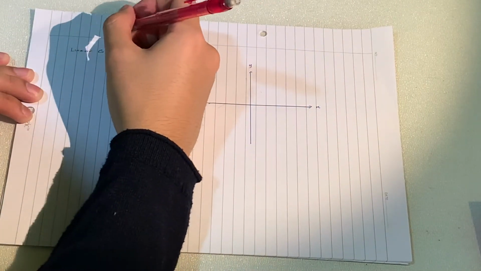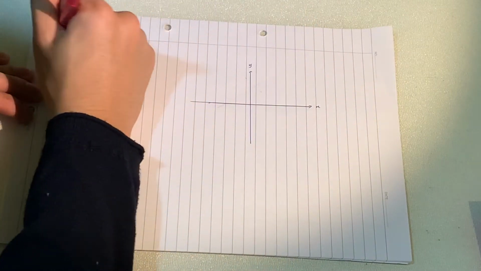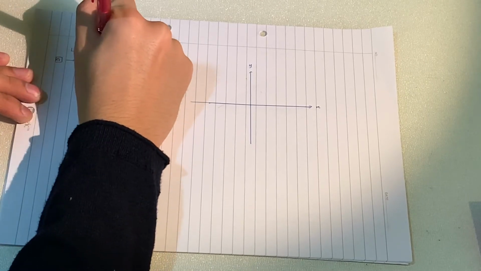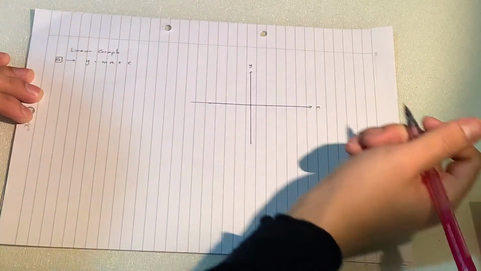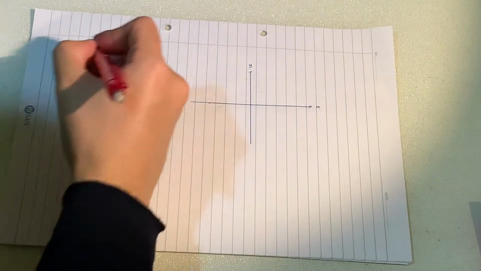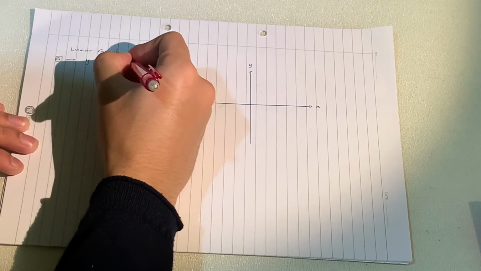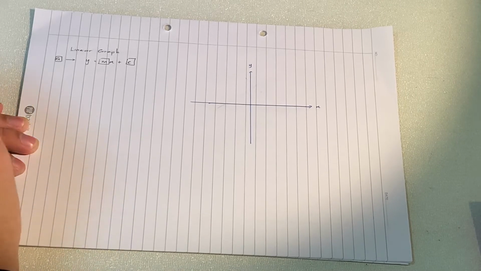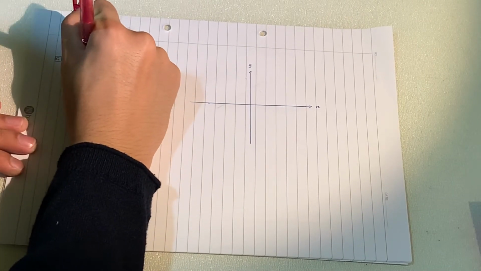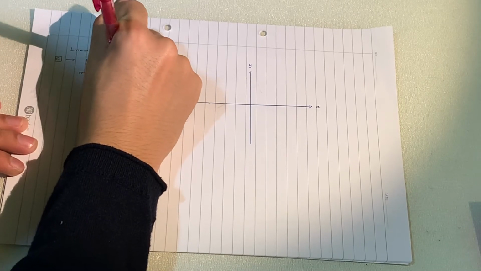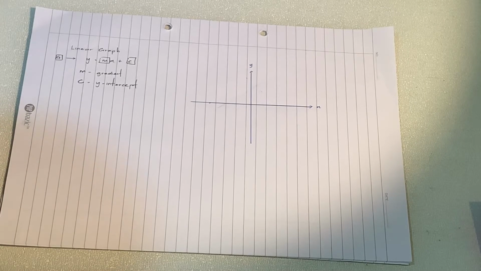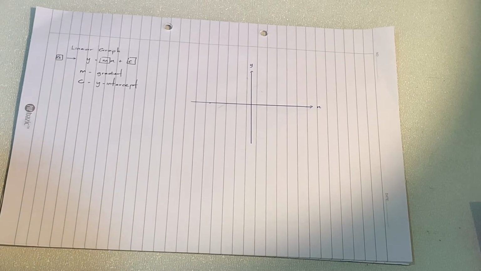So the linear graph is represented by a general equation of this one. Just go write it down: y equals mx plus c. So m and c, the ones in the boxes, are both constants. Okay? m is the gradient, while c is the y-intercept. Okay? x and y remain as variables.